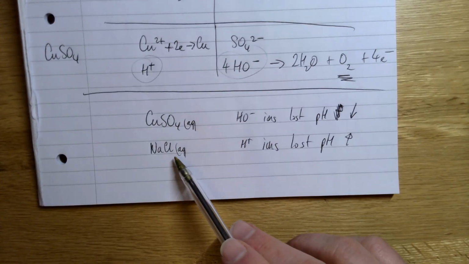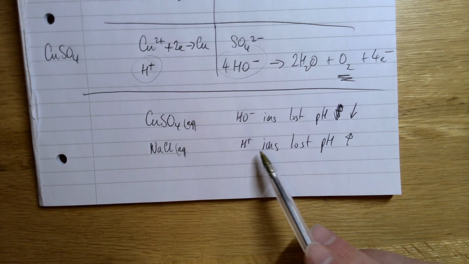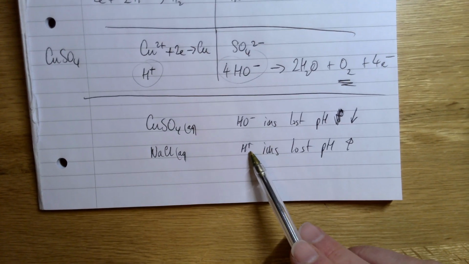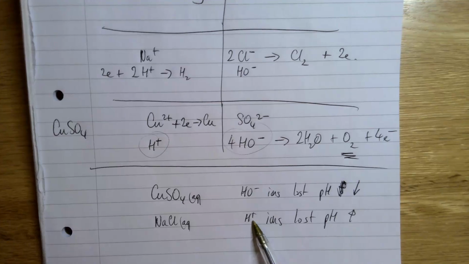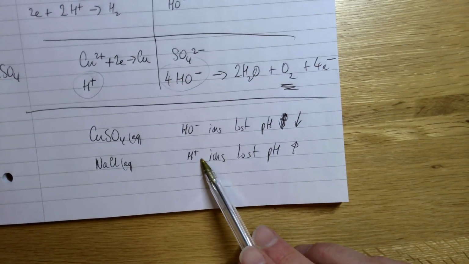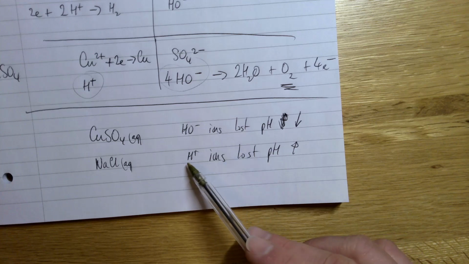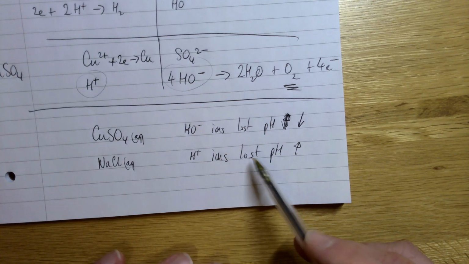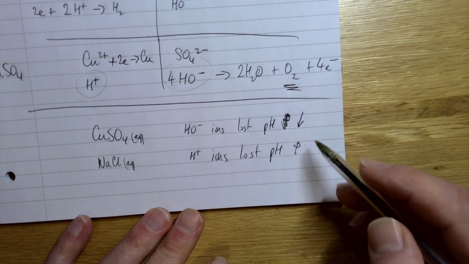Whereas with the other example, if you've got sodium chloride, the hydrogen ions are lost from the solution because hydrogen is less reactive. Remember, hydrogen ions are converted to H2. And if they're taken away and you've still got hydroxide ions staying behind, the solution becomes alkaline, or the pH goes up above 7.